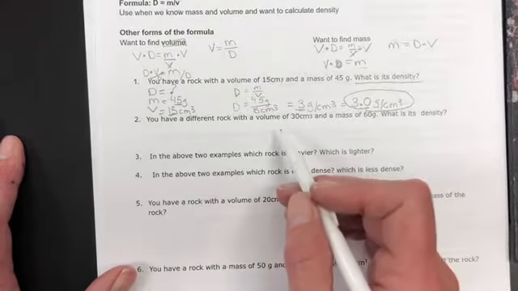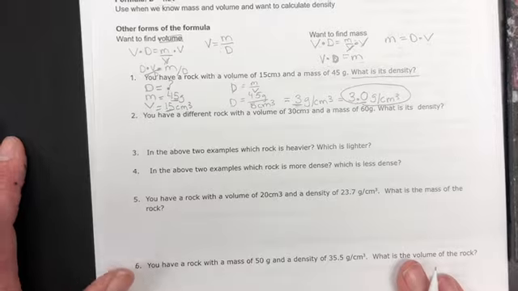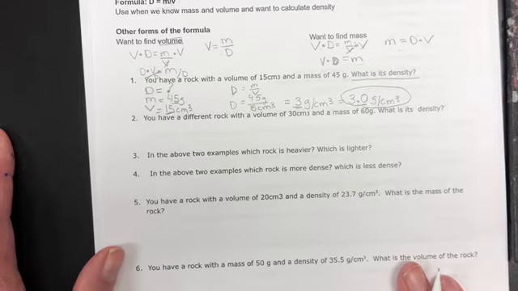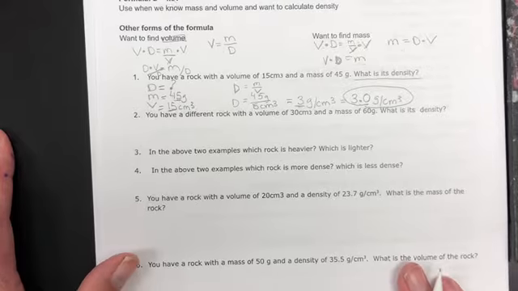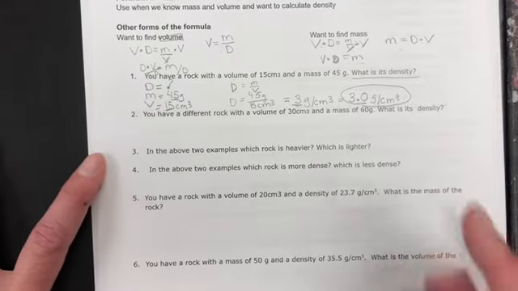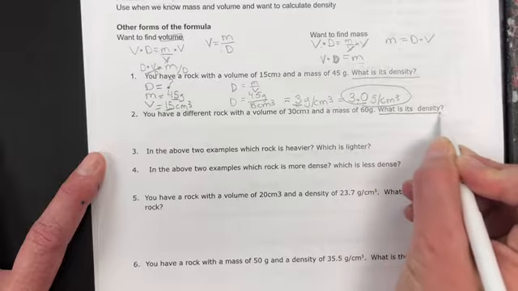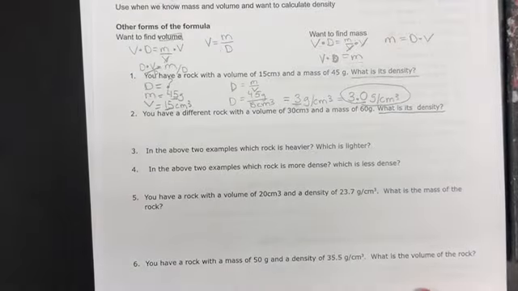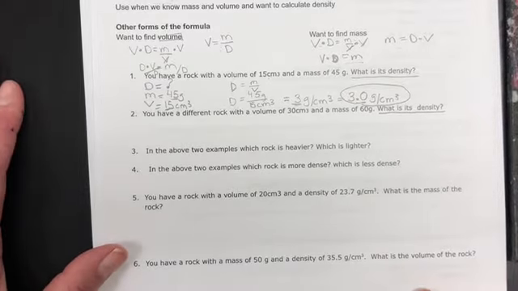Okay, problem number 2. So we're going to do those same steps again. The first step, read the problem and underline what the question is. So, number 2, you have a rock with a volume of 30 centimeters cubed and a mass of 60 grams. What is its density? So, I underline my question. What is its density?